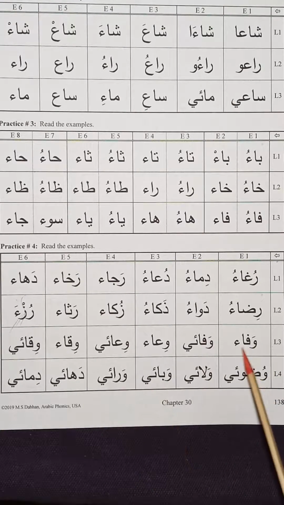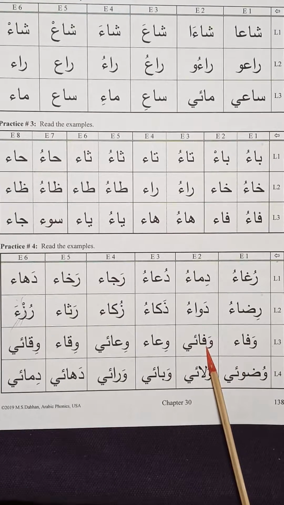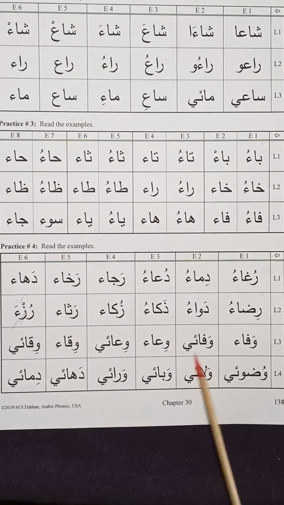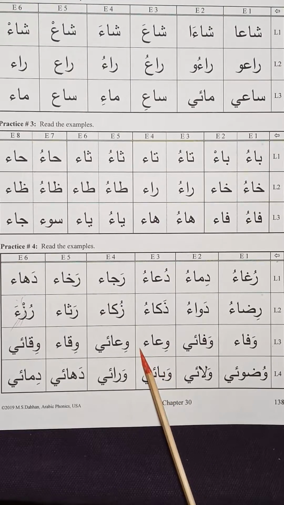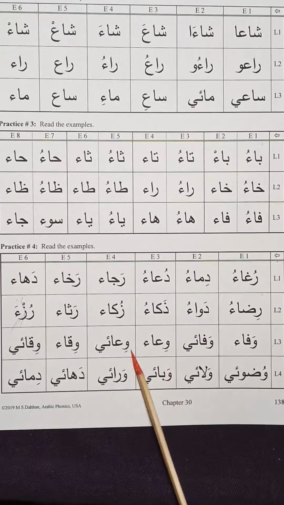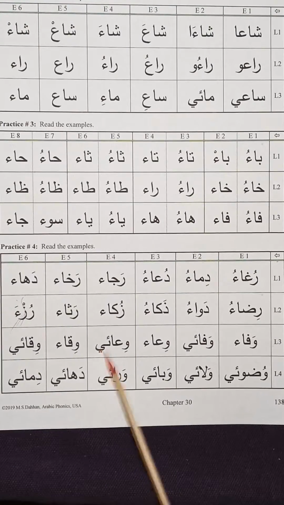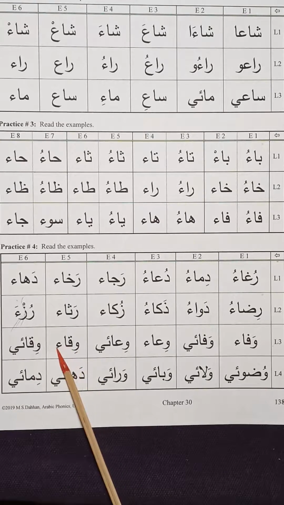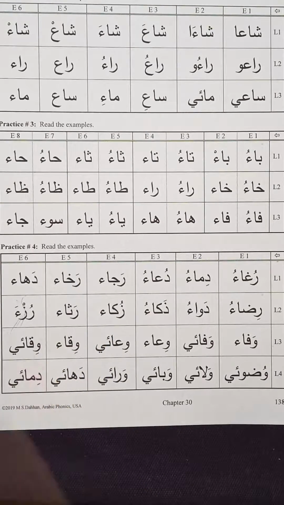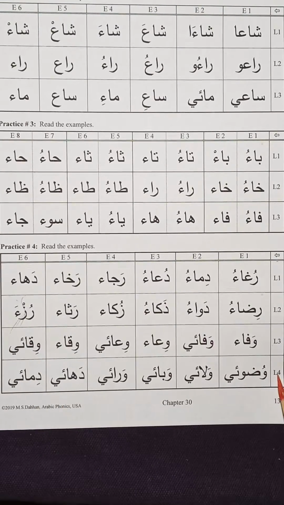Line 3. و، فاء و فاء إي وي. One syllable. We, ah, e. We, qa, we, qa, e.